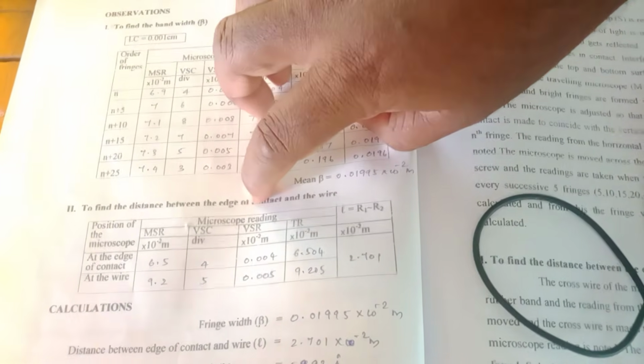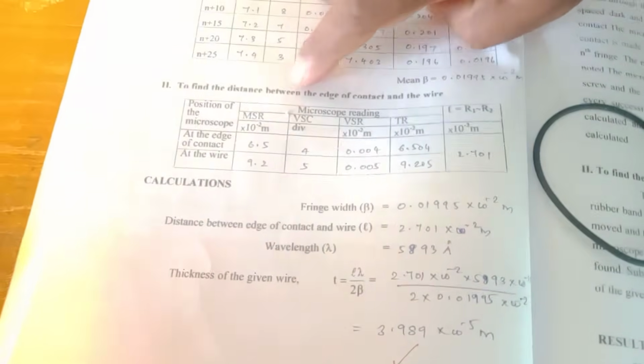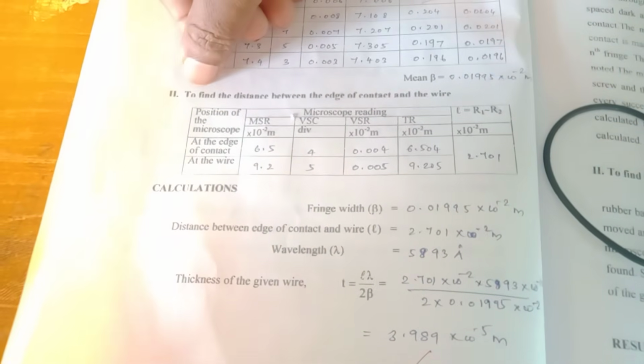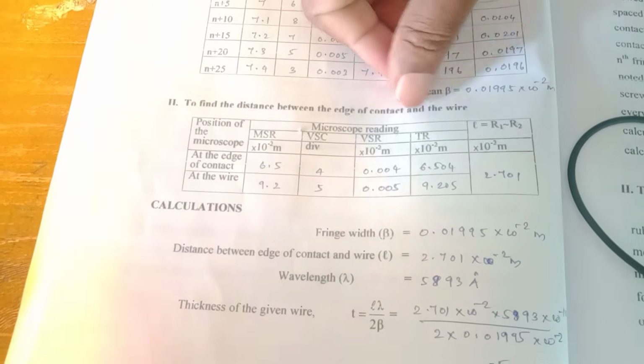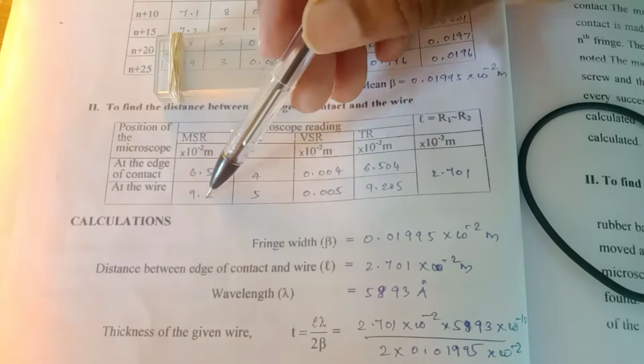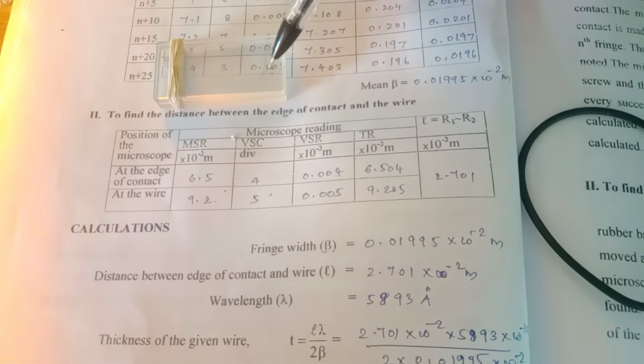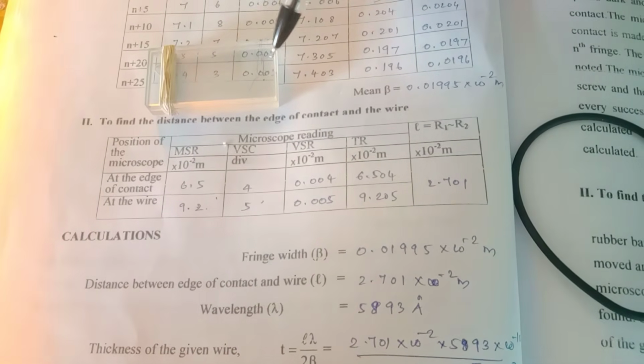Okay, then we move to the second tabular column. How to find this one? Here we find the distance between the edge of the conductor and the wire. Already I explained that in the glass slab one wire is there. That wire is going to be focused exactly. See here, this is the glass slab, and here this wire is there. The position of the wire is focused, and the corresponding reading is taken here. The wire is focused with the help of the crosswire.